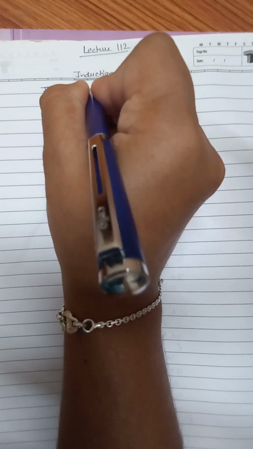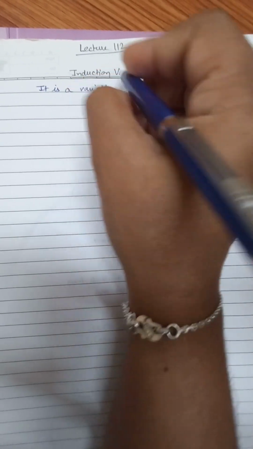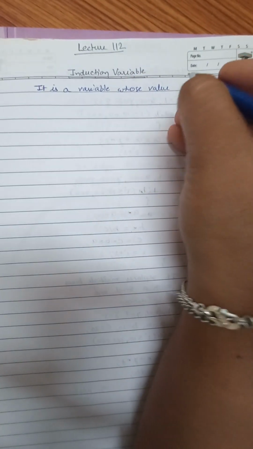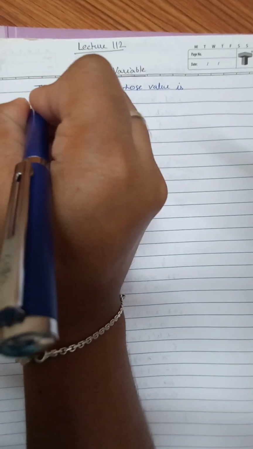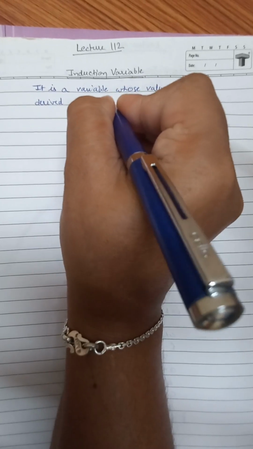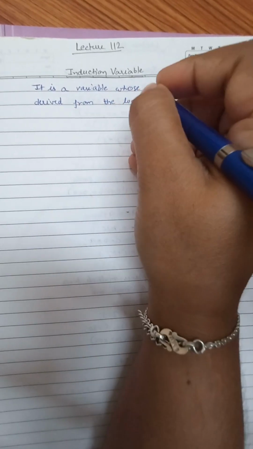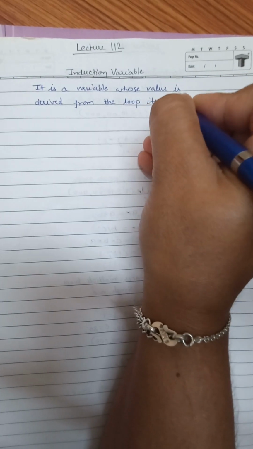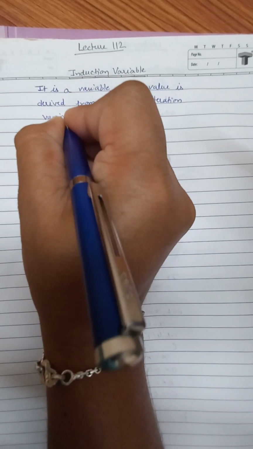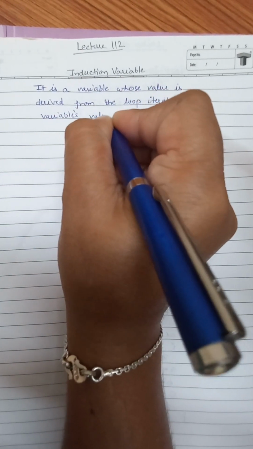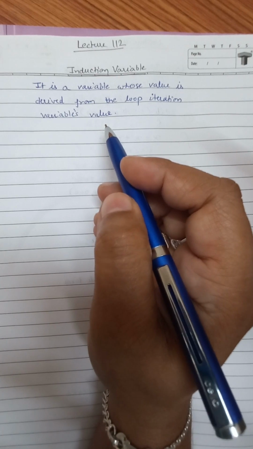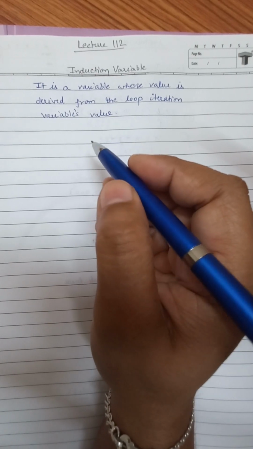It is a variable whose value is derived from the loop iteration variable's value. How? We will see with the help of an example.